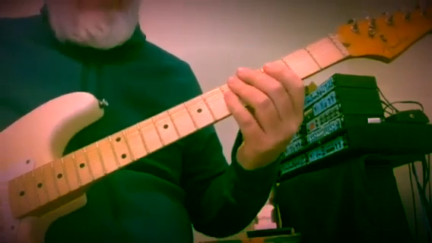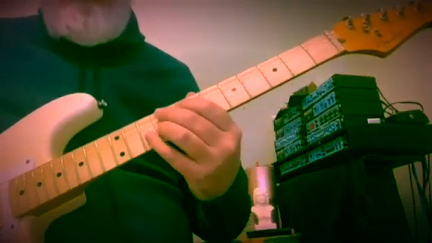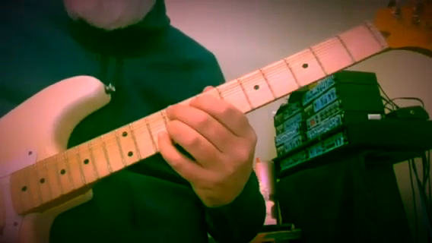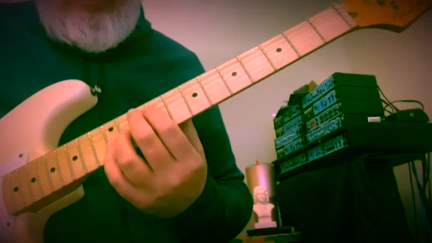So I hope that's something that can spark your interest, maybe give you some fingering moves that you haven't done before and harmonic moves that maybe you haven't done before. I hope it's of interest.